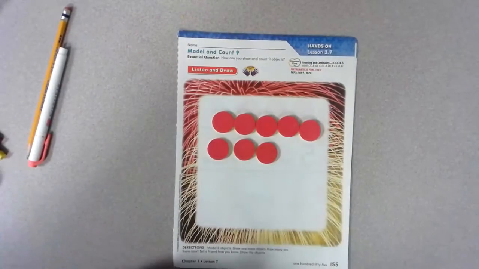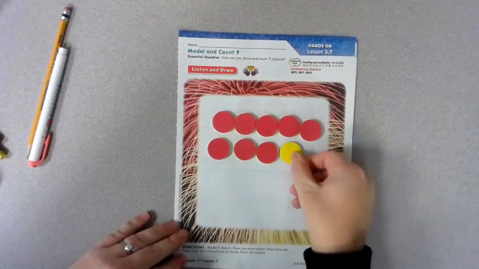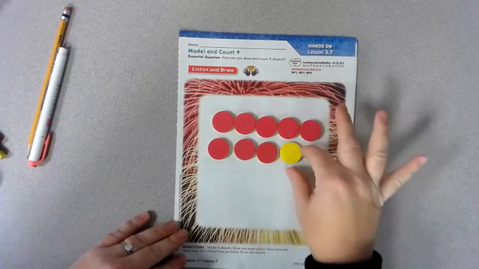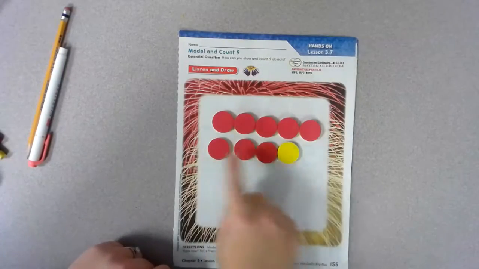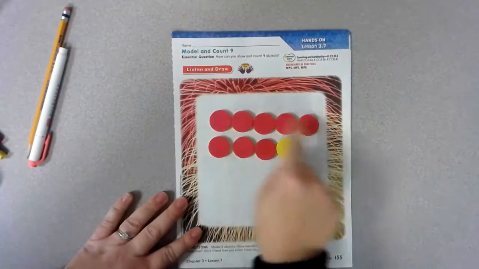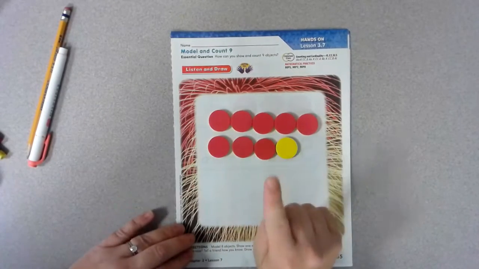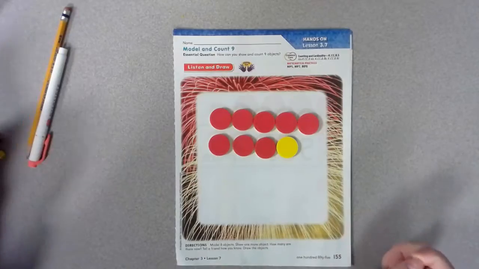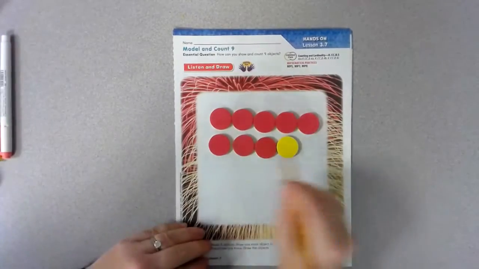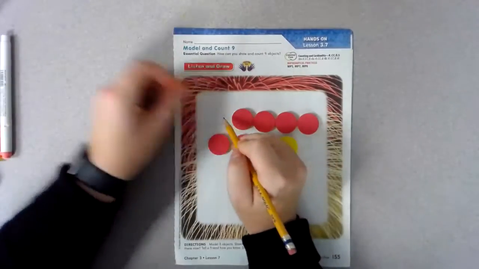Now, show one more. Make it yellow to show that there's one more that's different. And now how many are there? We had 8. Putting one more down makes it 9. Good. Now we're going to draw our counters.